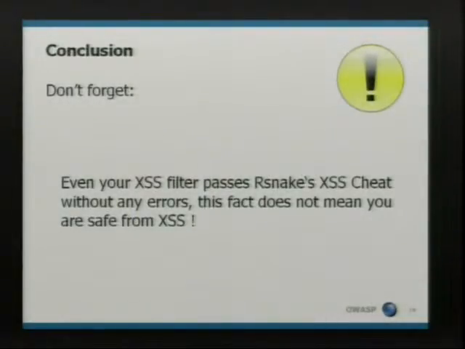And last thing, even if your cross-site scripting filter passes the cheat sheet from Elsnack, this really does not mean that you are safe from XSS. The guys from the Horde team and other applications thought about this too, and this is unfortunately not true.